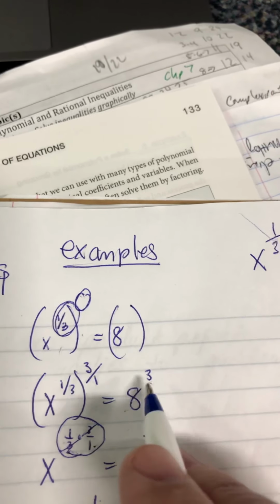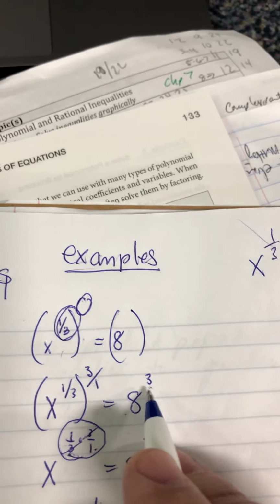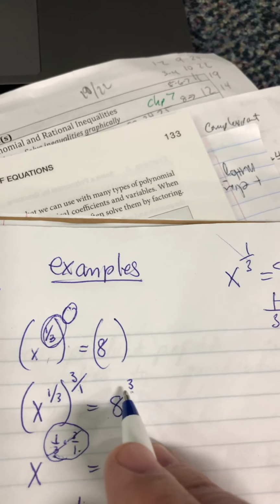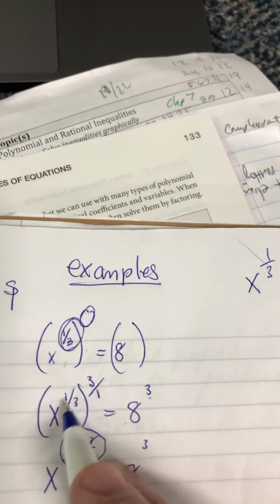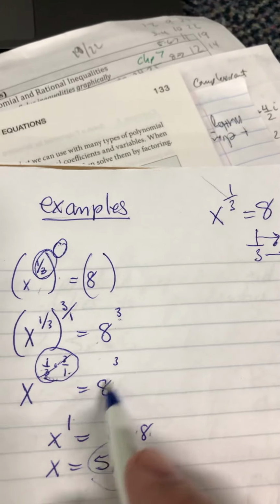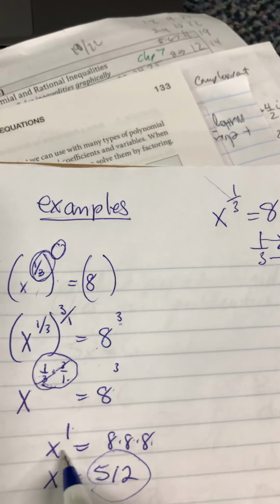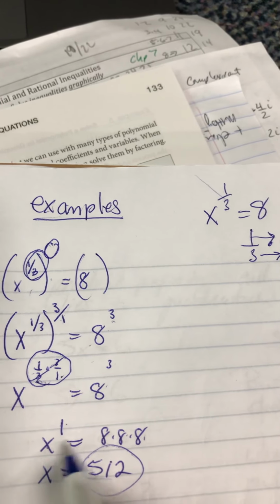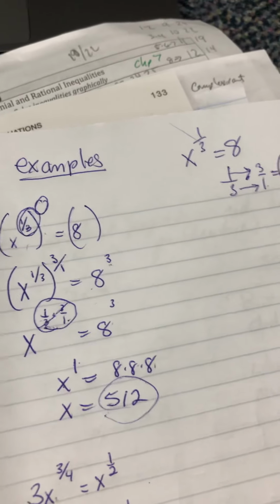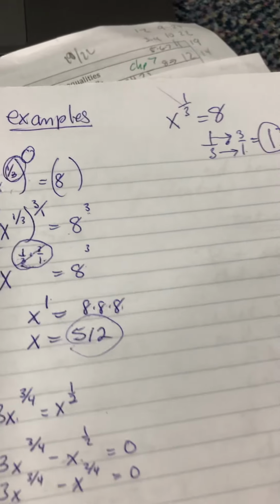And on the whole number, I can just write it as 3. I don't need to have it as the fraction, unless there's an exponent up there that has a fraction. Now these two will cancel right there. And so I have x is equal to 8 to the 3rd power. And x is 8 times 8 times 8, which according to my calculations is 512.